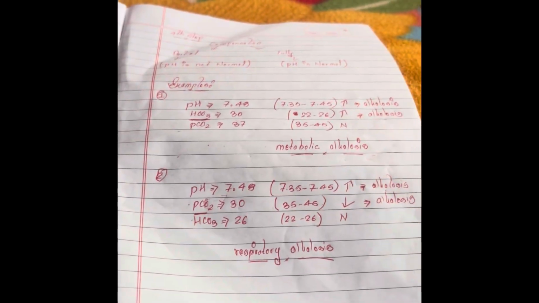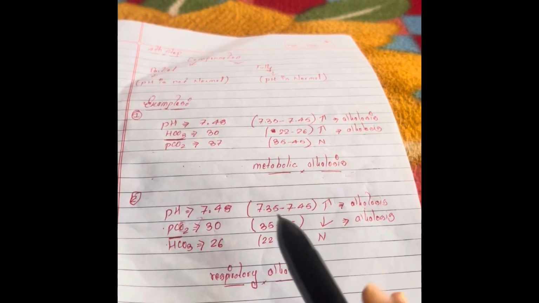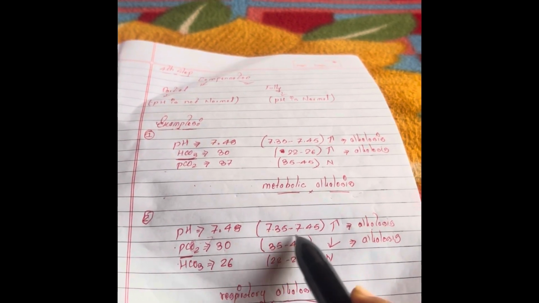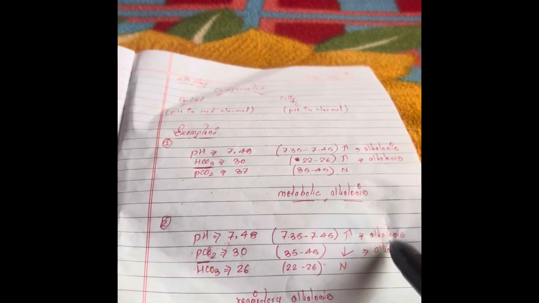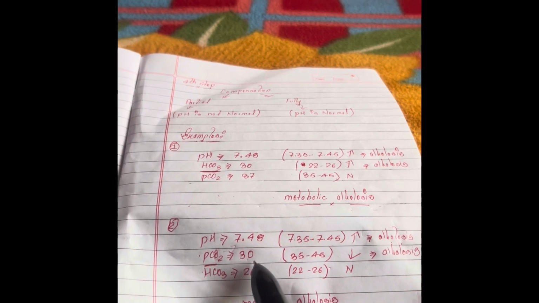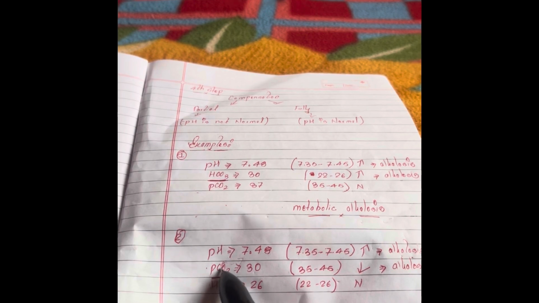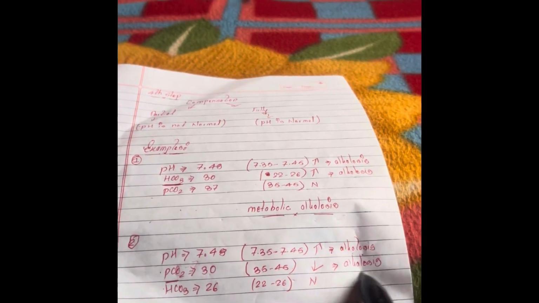Going with the next example, the pH value is 7.48. Here I have written the normal ranges same as above, and 7.48 is above the normal range, means it is alkalosis. And here the PCO2 level is 30. 35 to 45 means it is decreased. In CO2, see there is O, meaning opposite. It is decreased, so we write alkalosis.